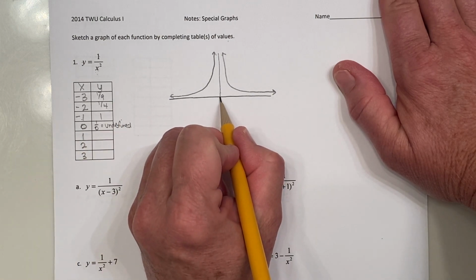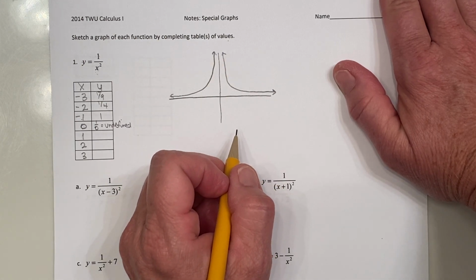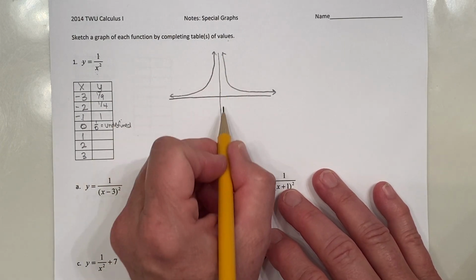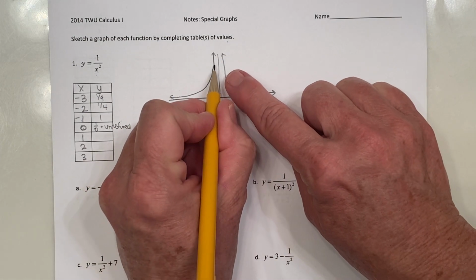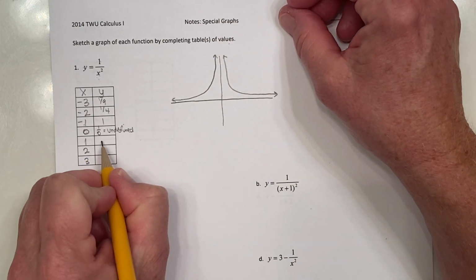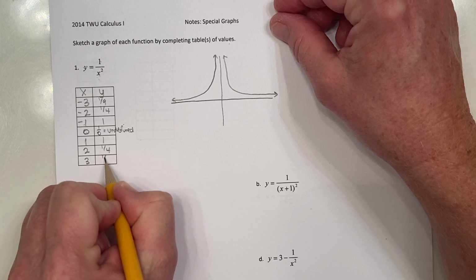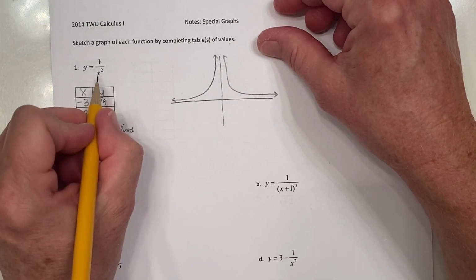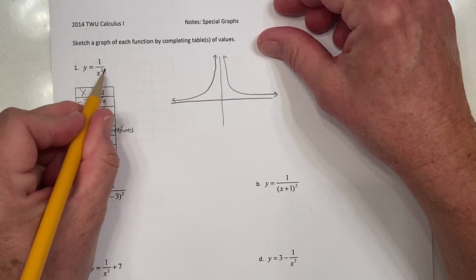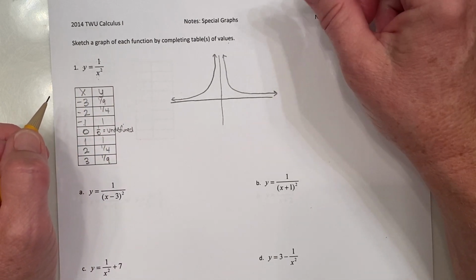And real quickly, you can see when x is 0, you look up, you look down, there's no point on that graph. This graph is discontinuous at x equals 0. There's a break in the graph, as suggested by this vertical asymptote at x equals 0. Plug in 1, you're going to get 1. Plug in 2, you're going to get a 4th, and then you're going to get a 9th. And the reason you have all positive values here except at x equals 0 is because you have a square on the input value in the denominator.